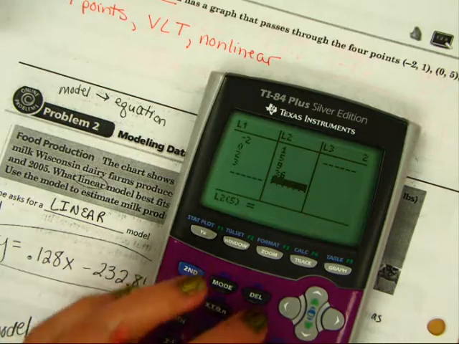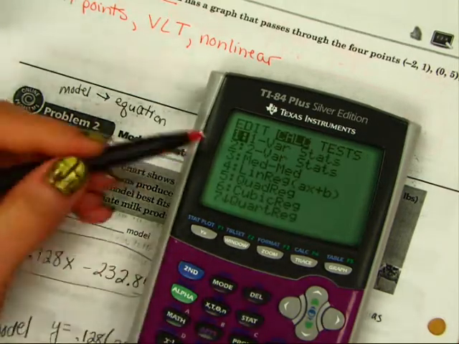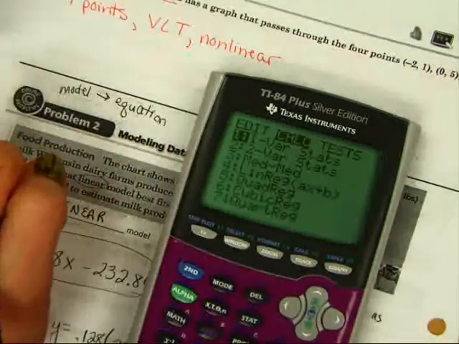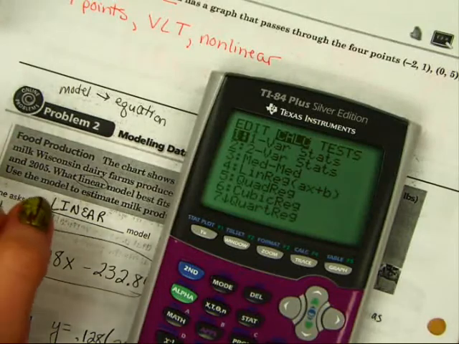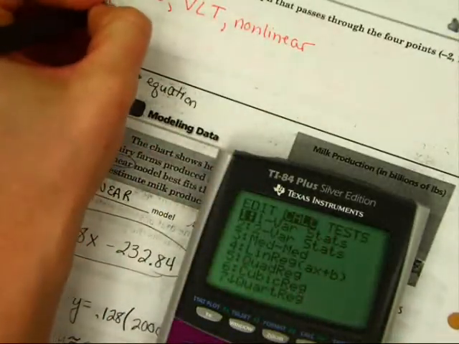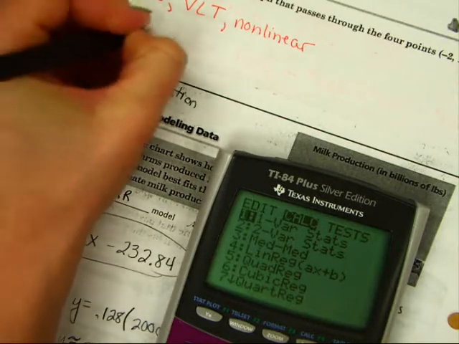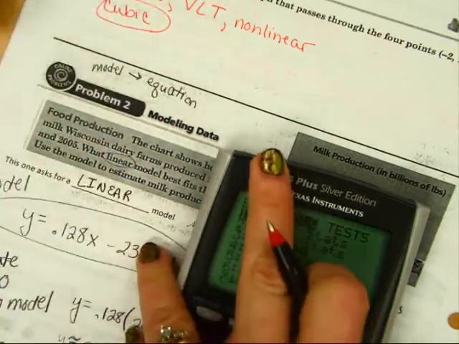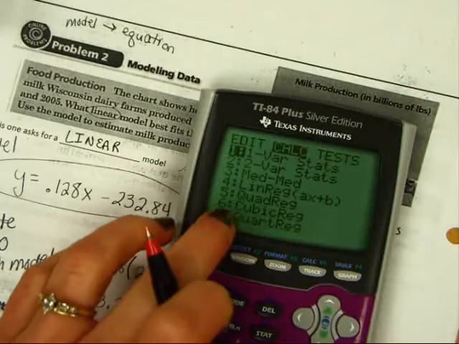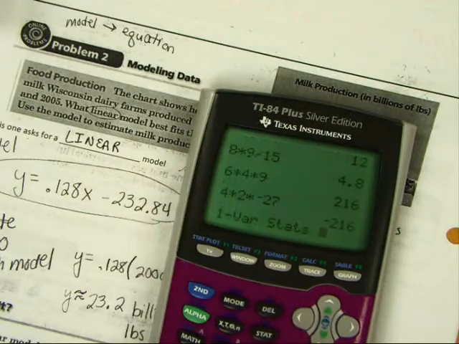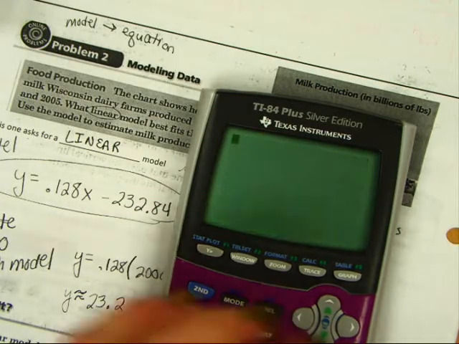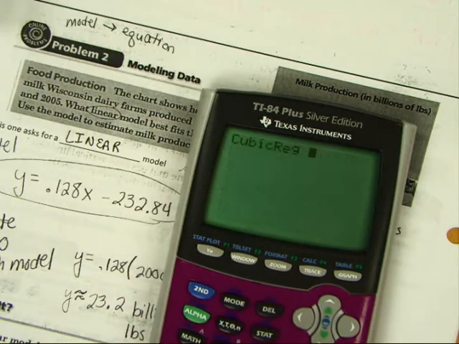Next step is we're going to hit Stat, go over to Calc. Now we really have to pick which one we think it's going to be best with. Well, since they gave us 4 points, we are going to use the cubic one. We like to back off 1. We're going to try the cubic and see how good of a fit this is. So I'm going to go down to number 6. Oh, I did it wrong, sorry. Stat, over to Calc, number 6.